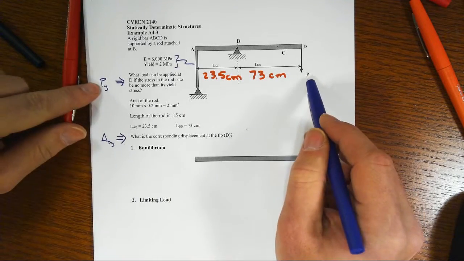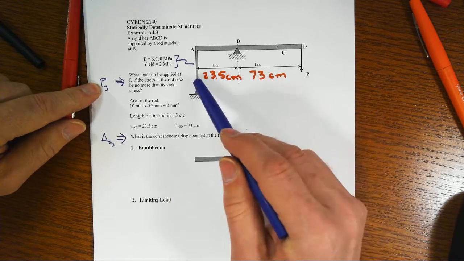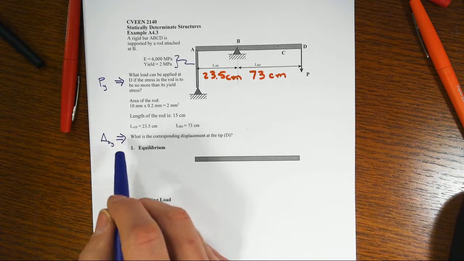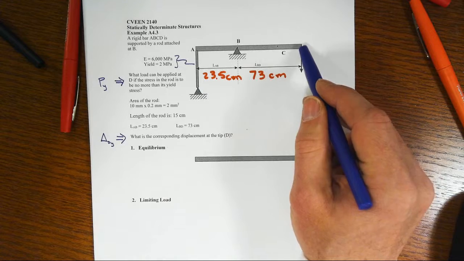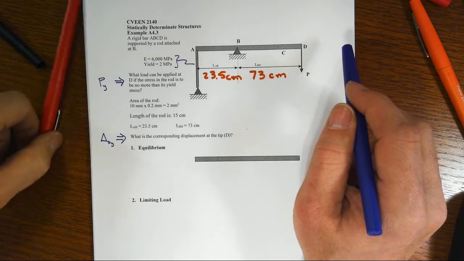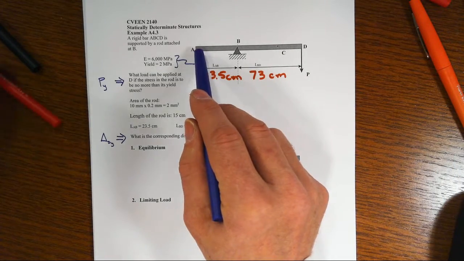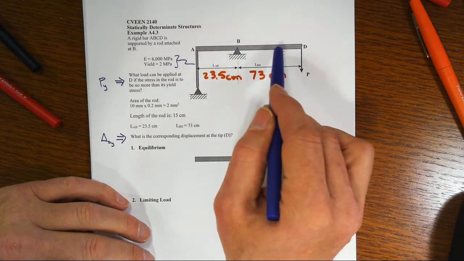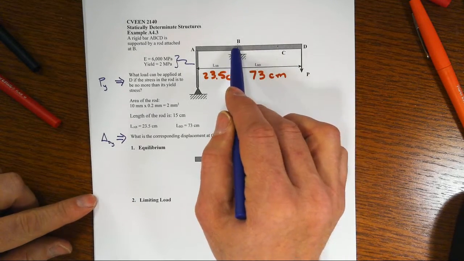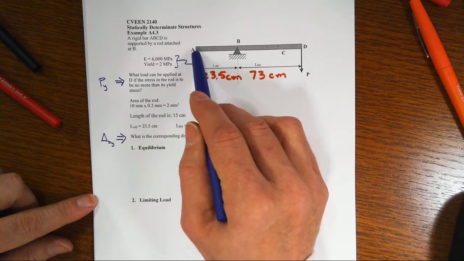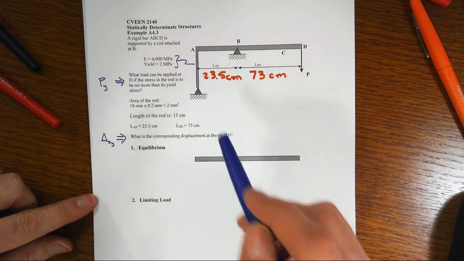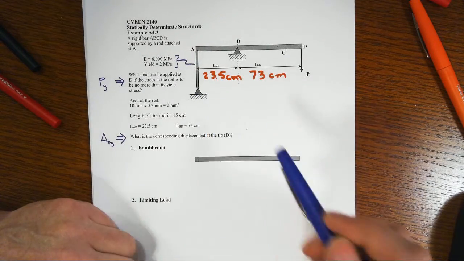One, what is the load out here at the tip that's going to cause this rod at A to yield? And the second part is, what's the displacement at D at this tip when that occurs? Again, the key is that this bar is rigid. This is actually a beam ABCD, but we're going to ignore its own deformations. It will rotate up on this pivot, but the only thing keeping it in place from spinning freely with the applied load is this extensible rod attached at A.